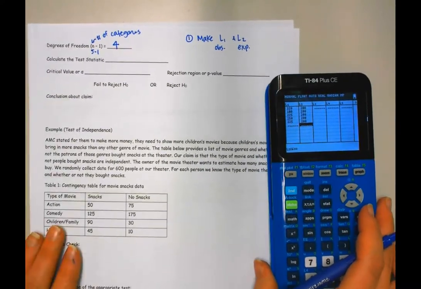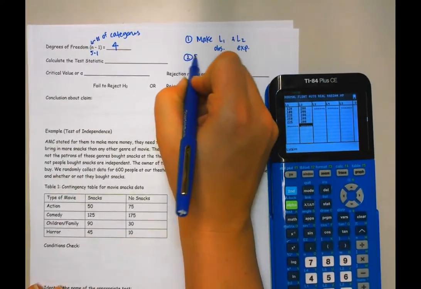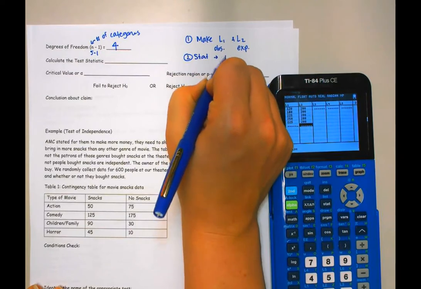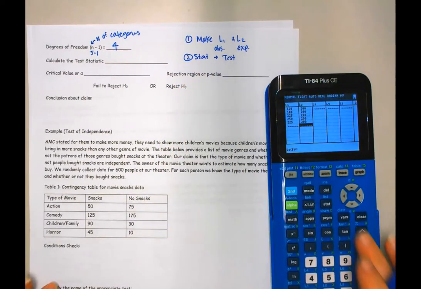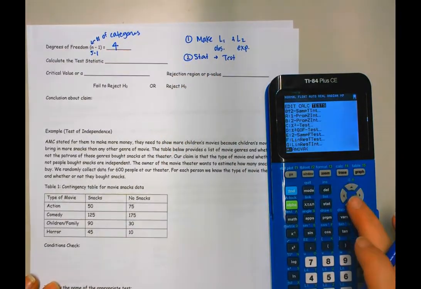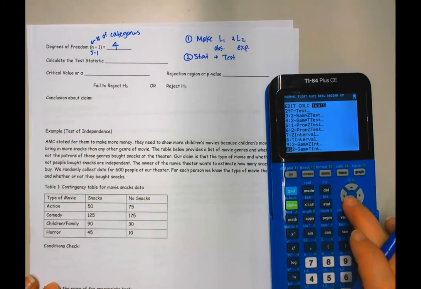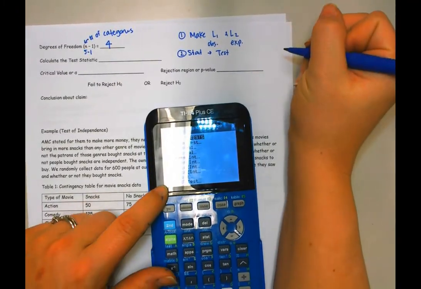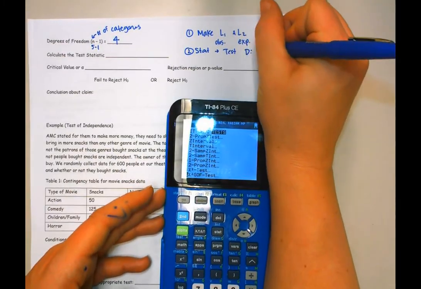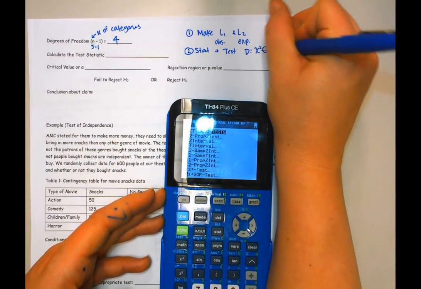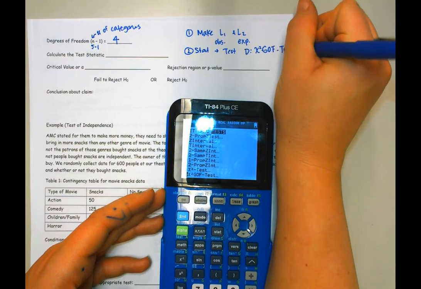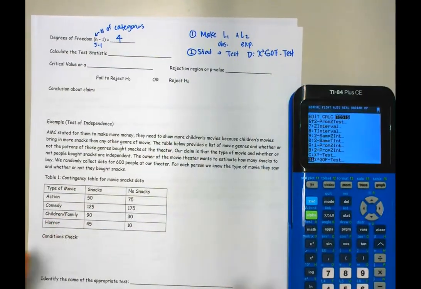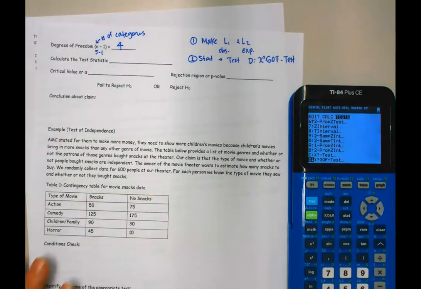Great. So the first thing I have to do is type these into my list before I run my test. Then I'm going to hit Stat, go over to Test, and if I scroll down, I find chi-squared, but then I want the GOF one. That's goodness of fit. So that's the letter D, chi-squared GOF test. That's the test that I'm going to run for this.